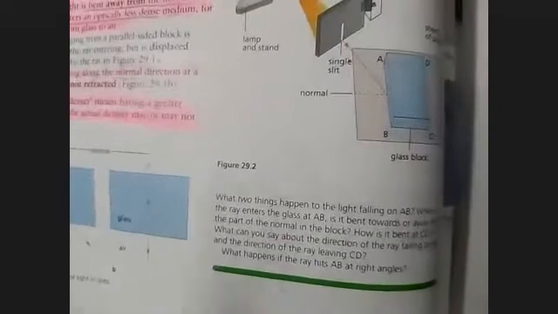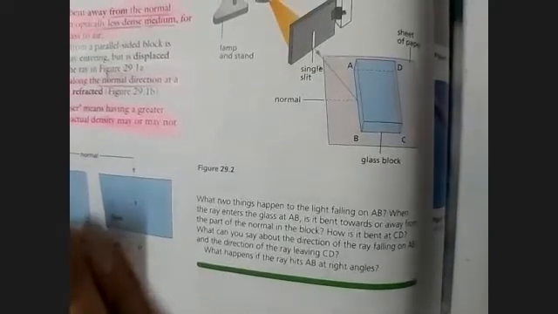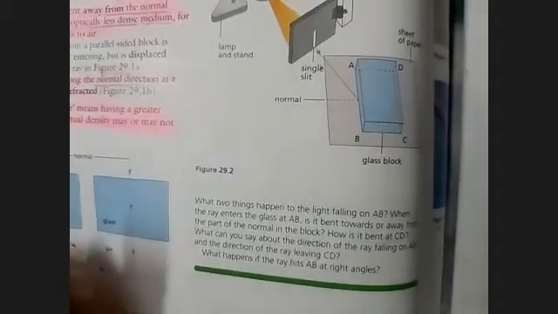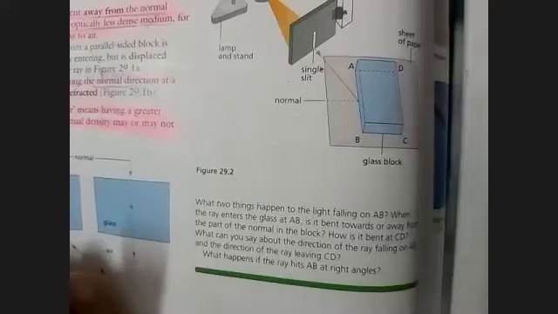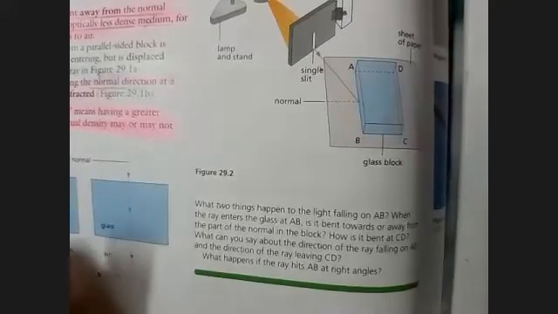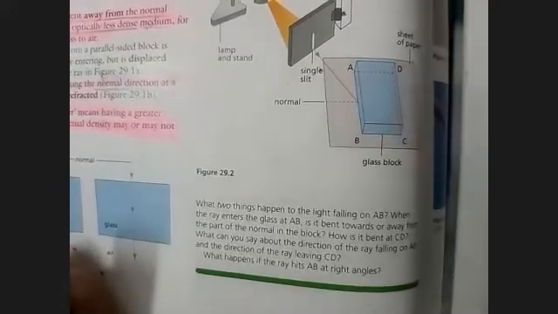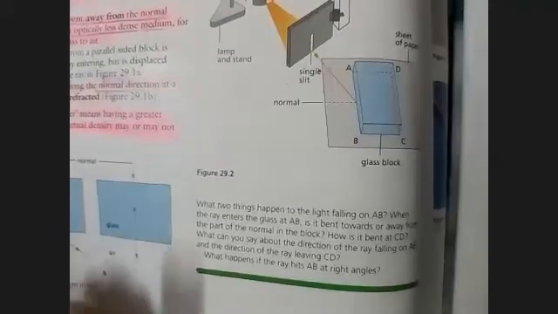And it bends towards the normal. Yeah, so this is what he said. He said change in direction. So okay, bend towards the normal. Okay, Muhammad. Ma'am, they are refracting towards the normal and slowing down. And slowing down. Yes.